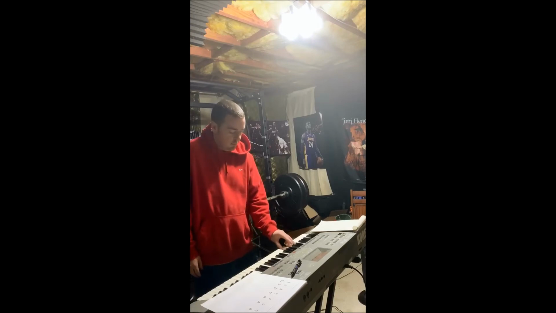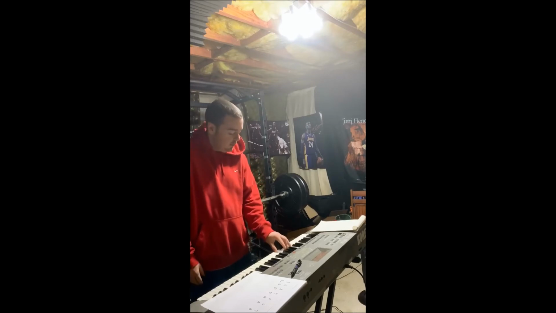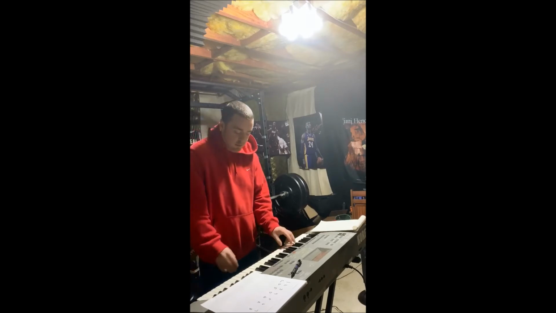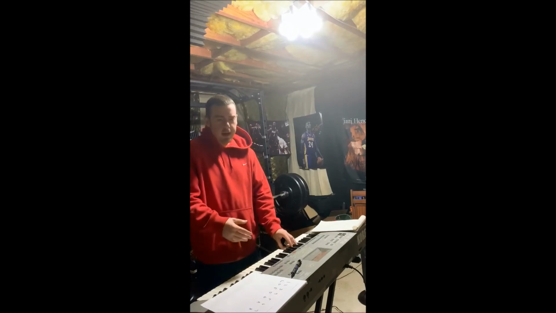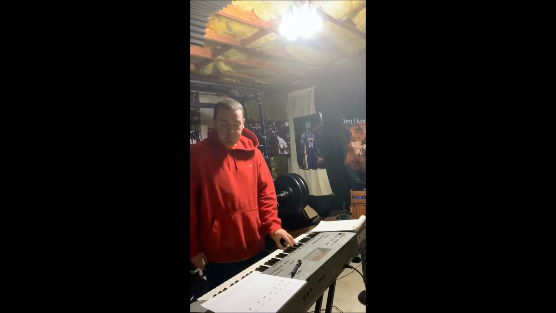Then you can add some rhythm to it. And then you could play notes from the C scale in the right hand.